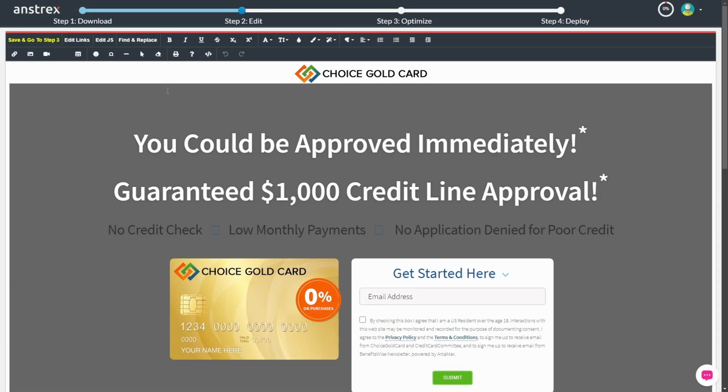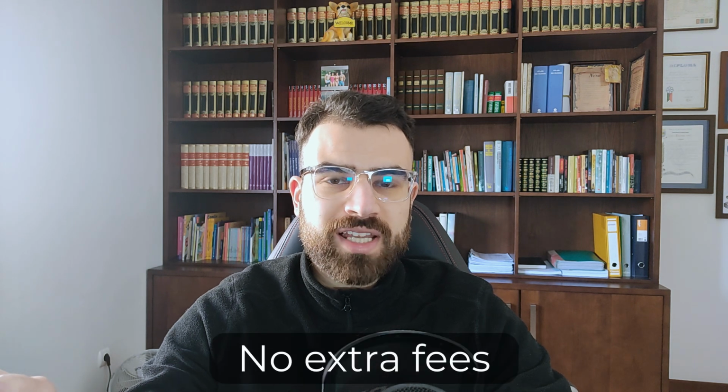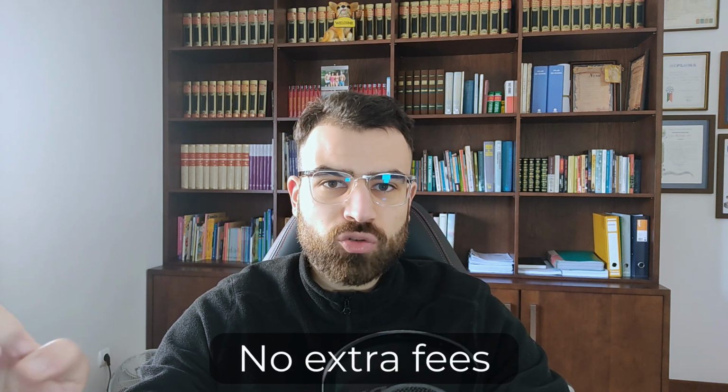There are a lot of different spy tools available on the market, however not all of them have a built-in landing page editor. And Anstrex does, which makes it very convenient because once you find different landing pages from your competitors, you can then replicate those landing pages very easily without using an external tool, which means that there will be less costs in subscription fees and you will also save a lot of time during your workflows.